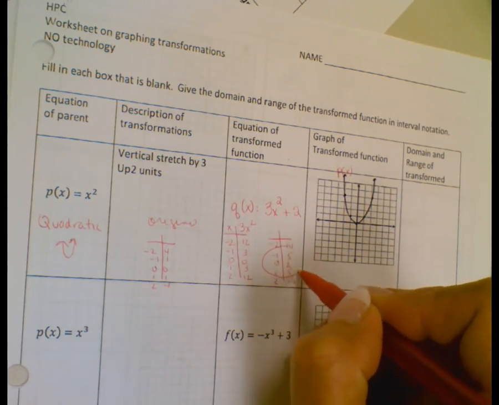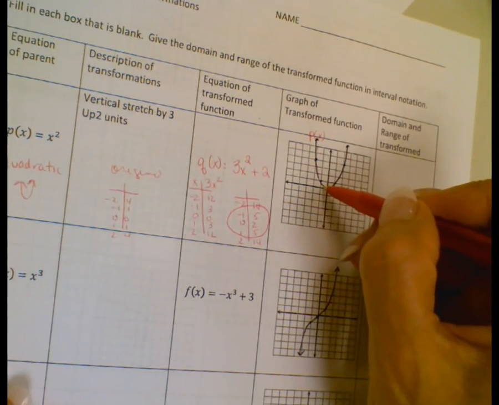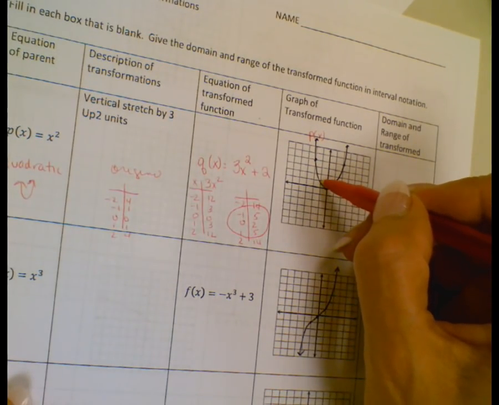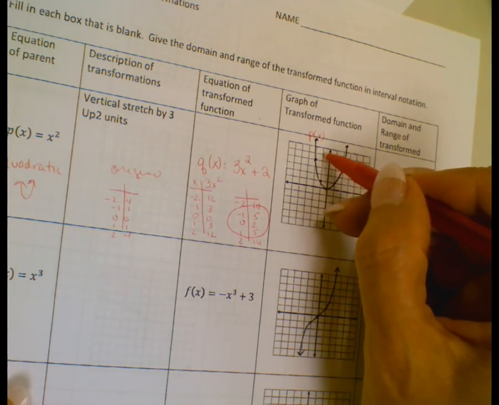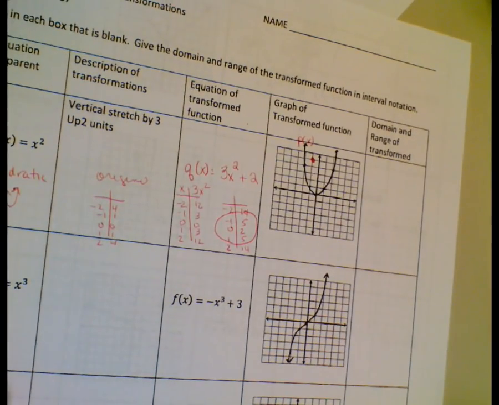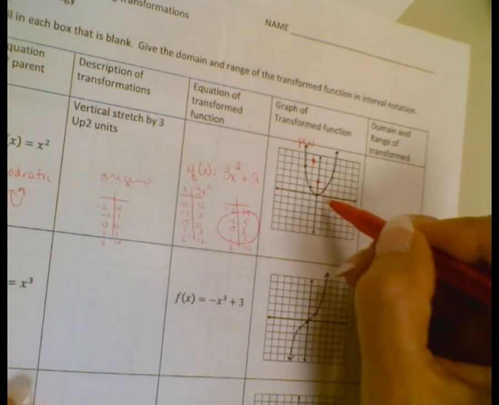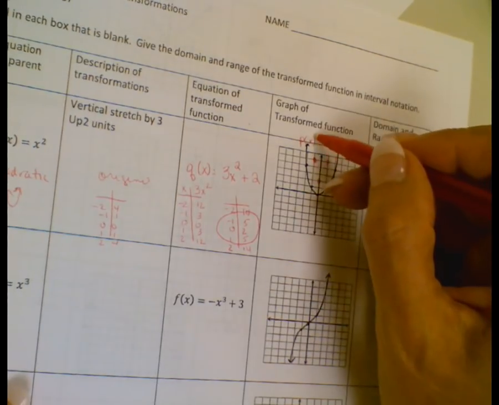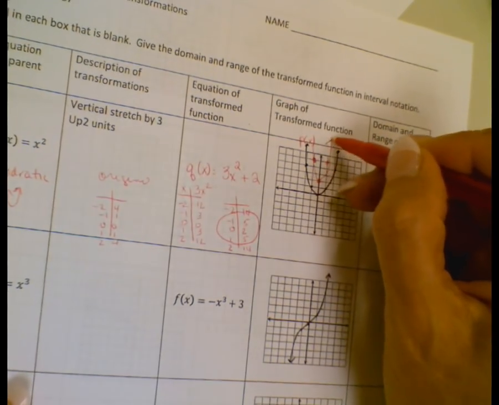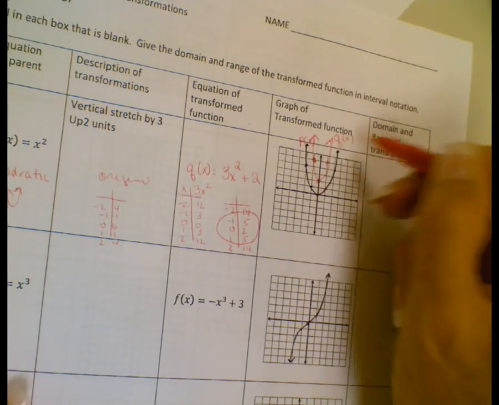So the only 3 that I can actually fit on the graph are these 3. So originally it was over 1, up 1. Multiply that by 3, so you're going to go over 1, up 3, and then an additional 2. So it's -1, 5. You don't have to do the t-tables if you just do it in steps. 0, 2 is up here. We moved it up 2, and 1, 5. So the new graph looks like that, and we're going to call that q of x.